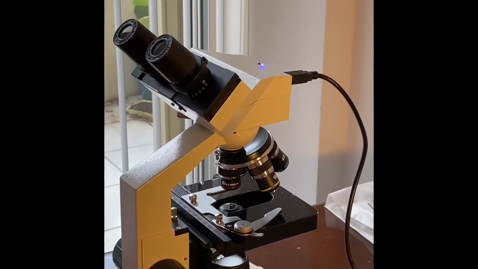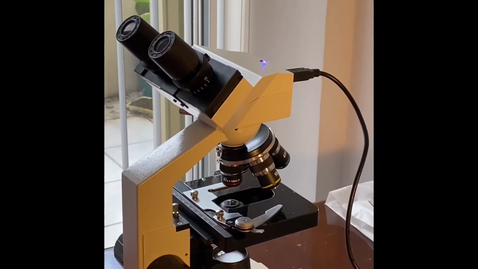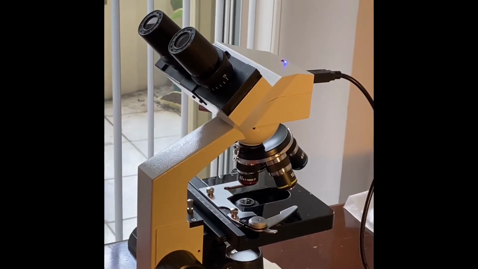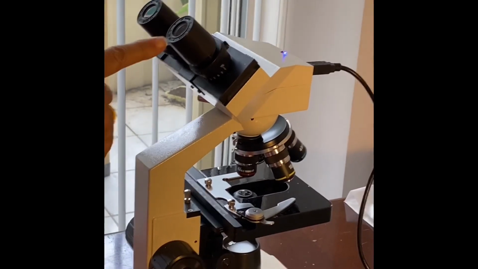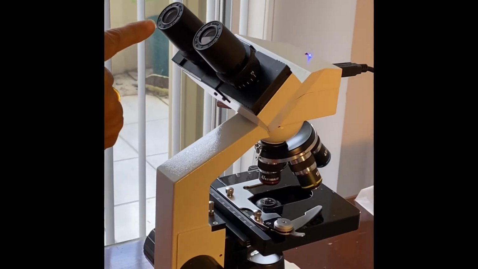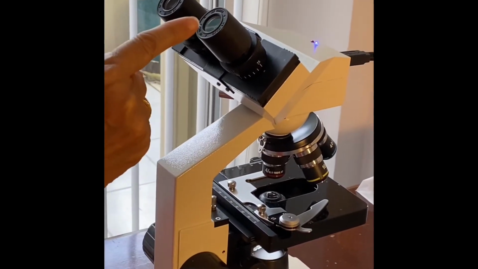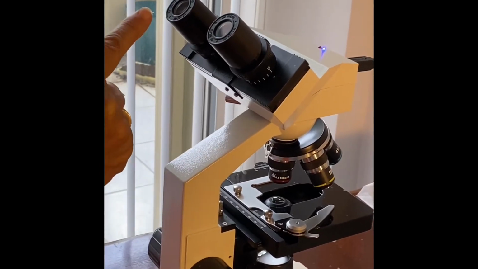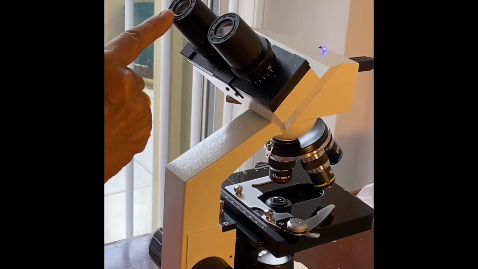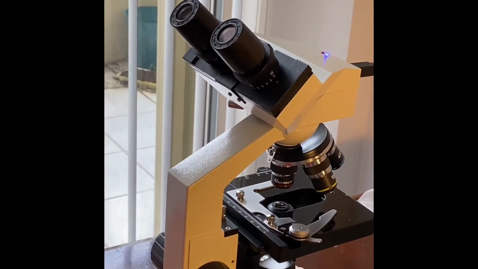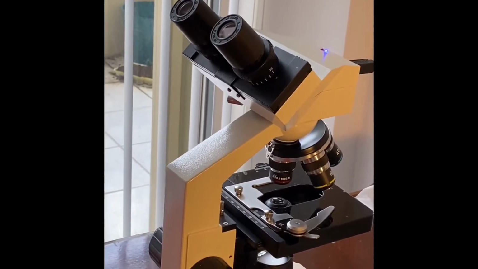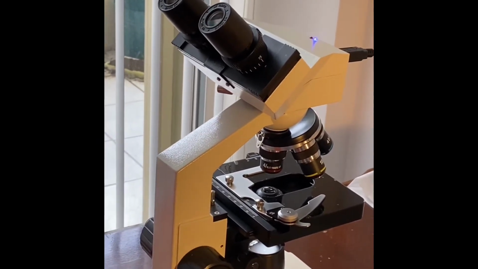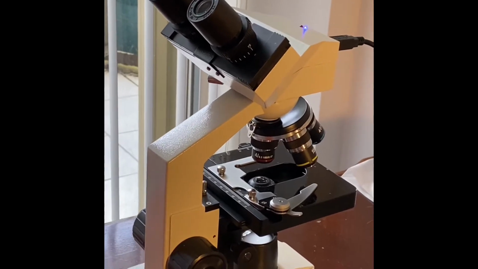And I'm going to go through the definition of binocular microscope and monocular microscope. This is a binocular microscope because it has two ocular lenses, versus the monocular microscope, which has only one ocular lens. The type of microscope you may have will be different from the one that I have. There are different types of microscopes.